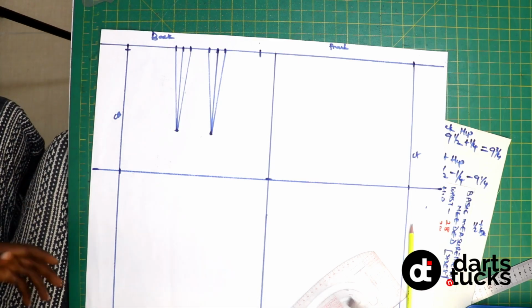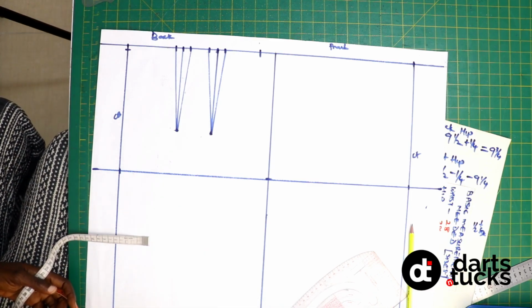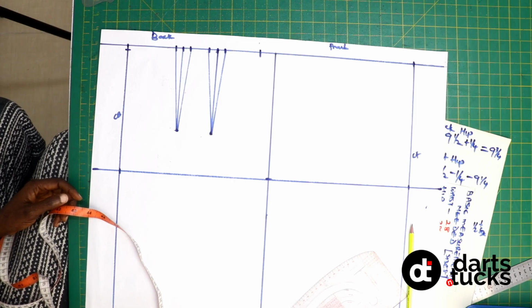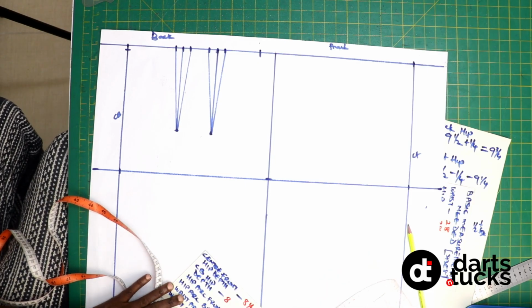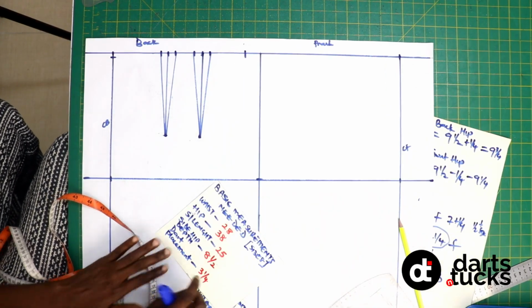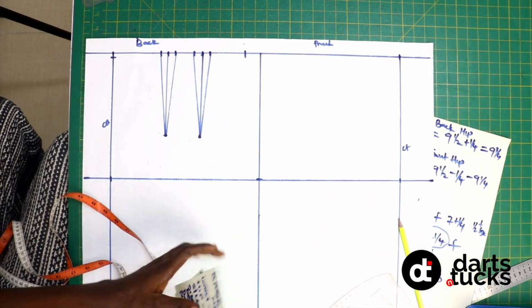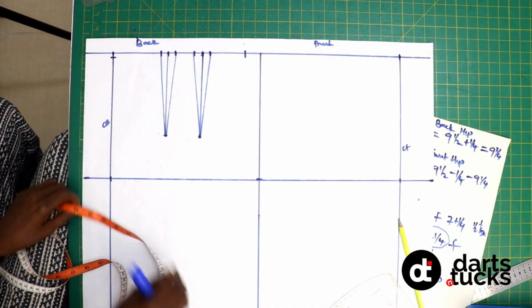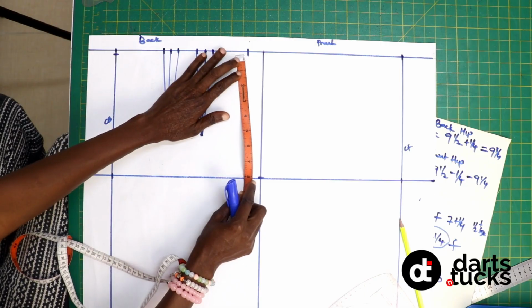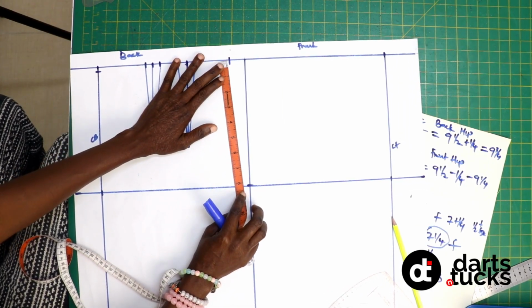So you remember the side hip measurement that we measured at first, that I said you measure on the side, your hip level from your waist to your hip. It was 8.5 for this side. From 8.5, we deducted a 1/4 inch from it to mark here. So I'm going to now take that 8.5. That's what I'm going to mark here.